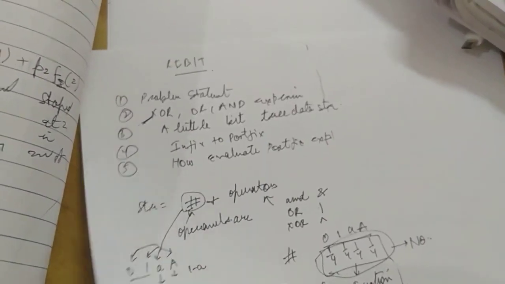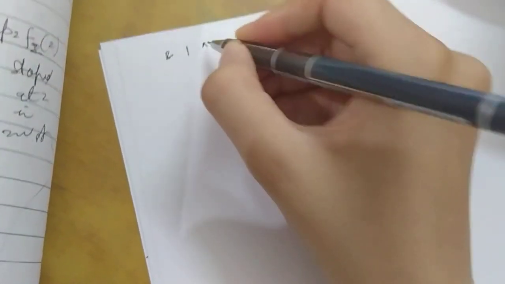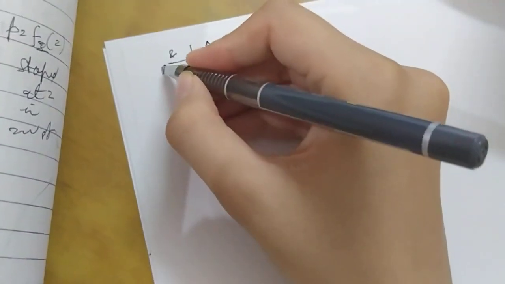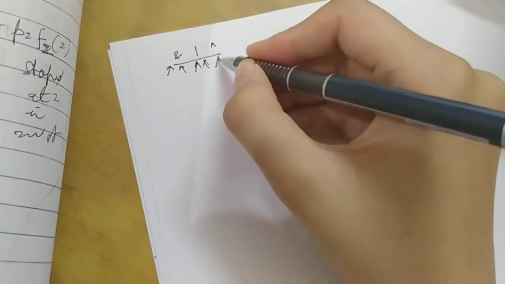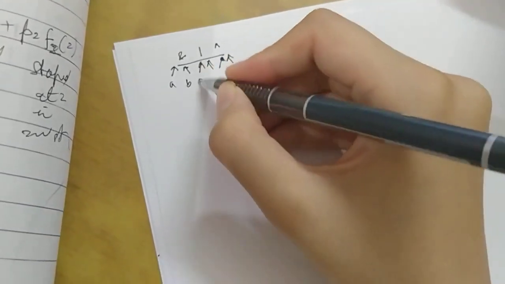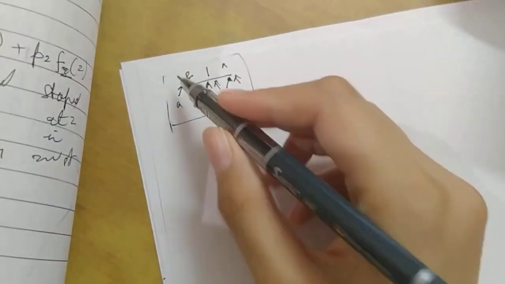Now let's move to the second part, understanding XOR, OR and AND expressions. AND, OR and XOR require two operands, A and B, because they are binary.